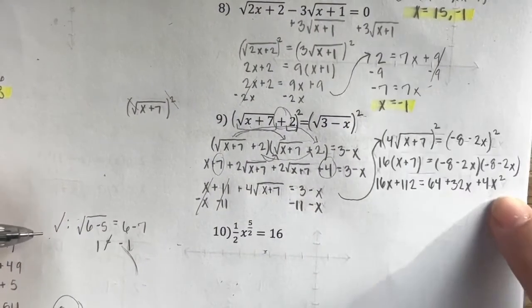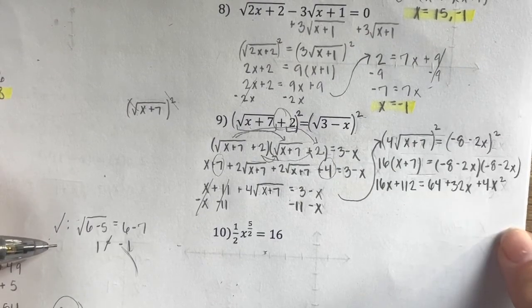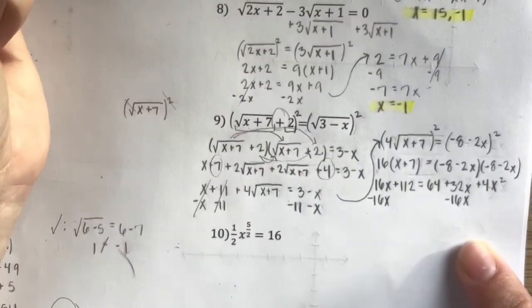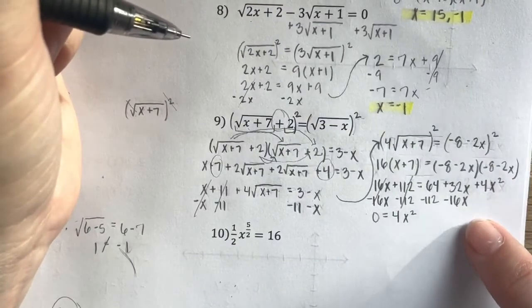And then now we have a quadratic. It looks a little wonky because it's out of order, but we can get it in standard form and we can solve. So I'm going to subtract the 16x from both sides, and then subtract the 112 from both sides. So these cancel out. I'm going to reorder it a little bit so the 4x squared comes first. And then 32x minus 16x becomes 16x.